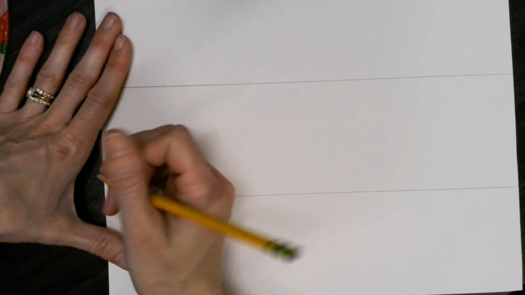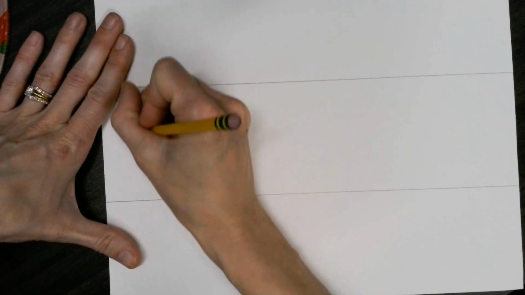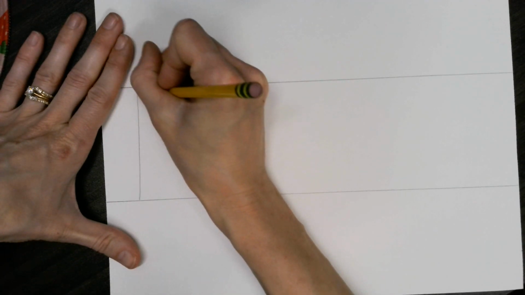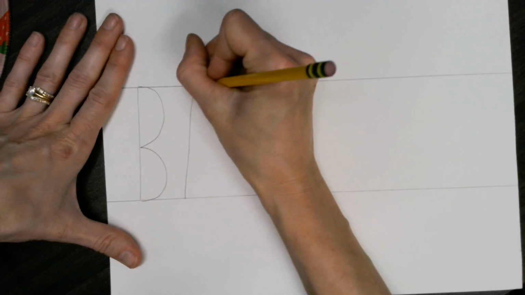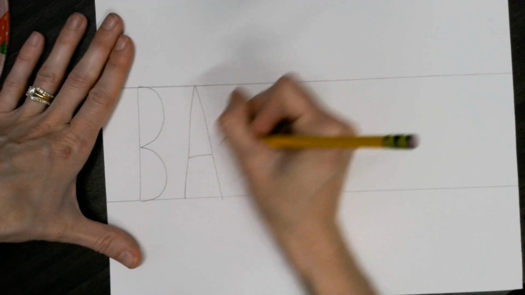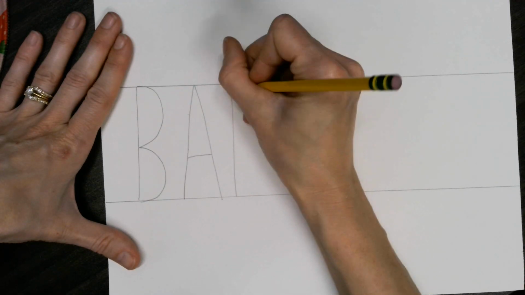I'm going to use Bantista for mine. So I'm just starting out with, as you can see, letters that are going from the top to the bottom.